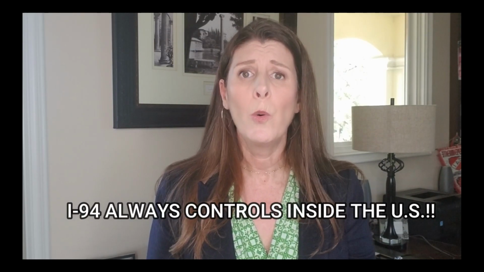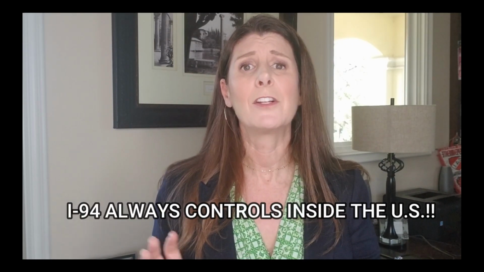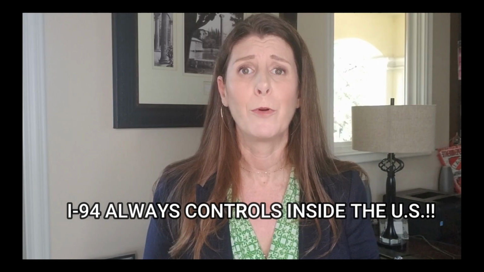Please also don't forget that just because your I-94 date says one thing and your visa says something else, the I-94 always controls. It is not your visa once you've stepped over the border into the United States. That is critically important to remember, that the visa is the document that lets you enter the United States, and it has to be a valid, up-to-date document, but it is not the date that controls how long you can stay in the United States.